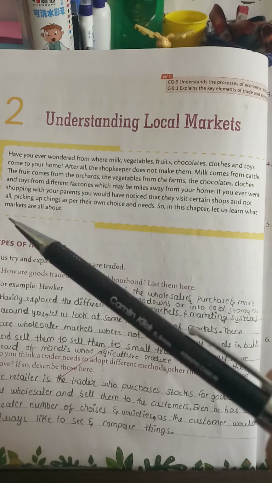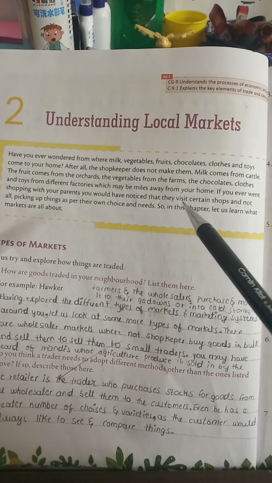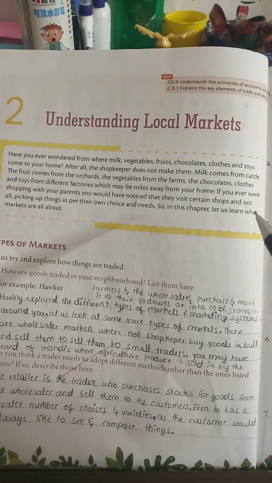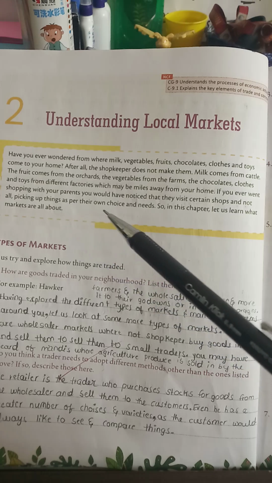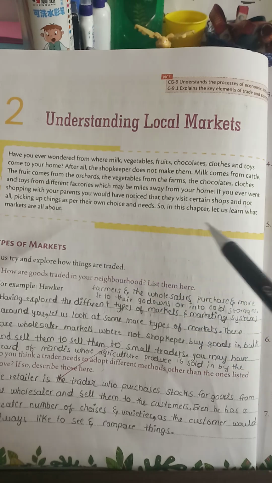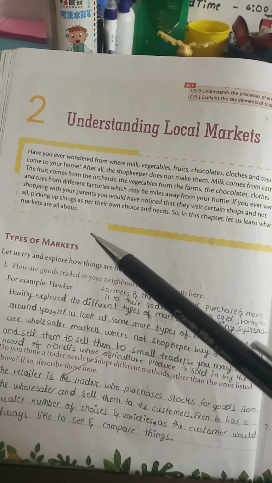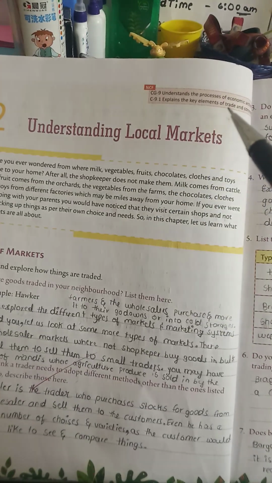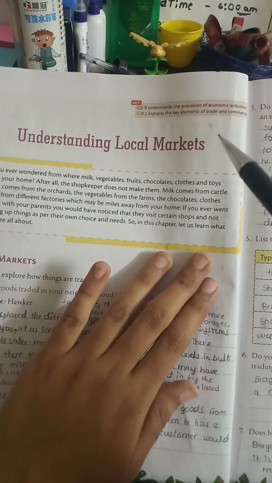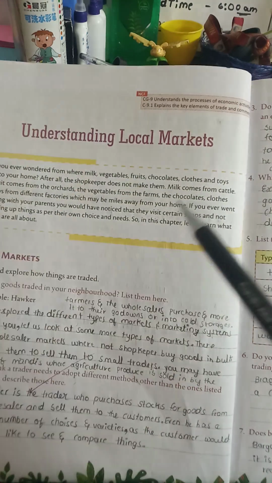Have you ever gone shopping with your parents? You would have noticed that they visit certain shops and not all, picking up things as per their own choice and needs. So in this chapter, let's learn what our markets are all about. This chapter helps us understand the process of economic activities and explains the key elements of trade and commerce.